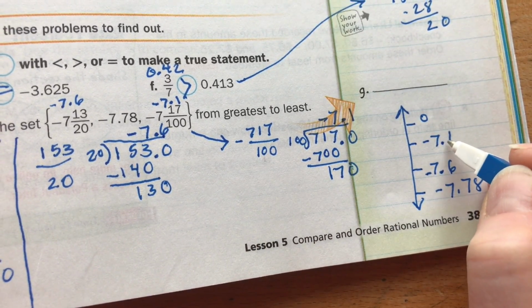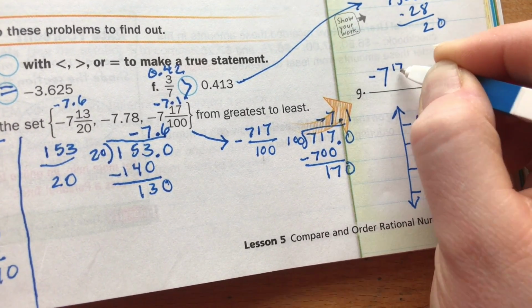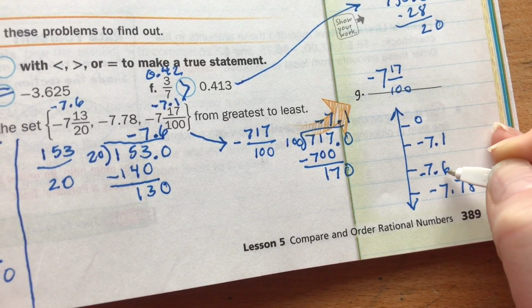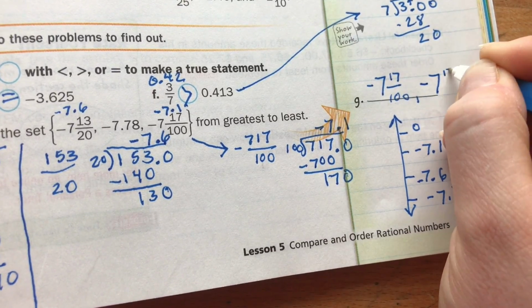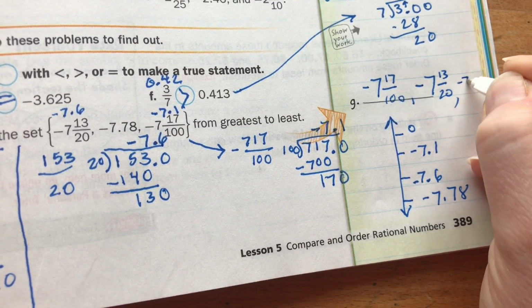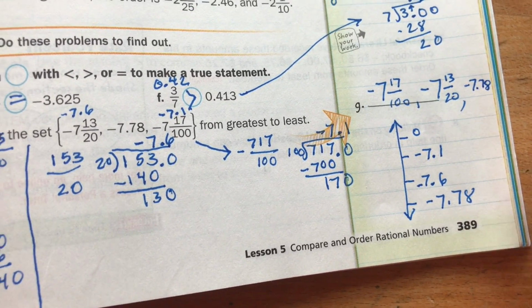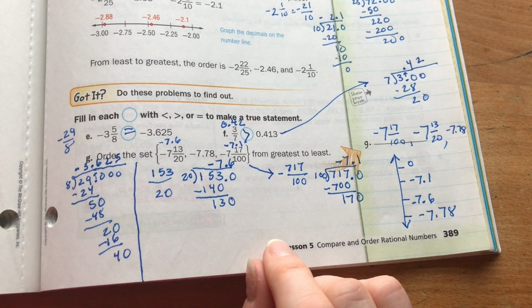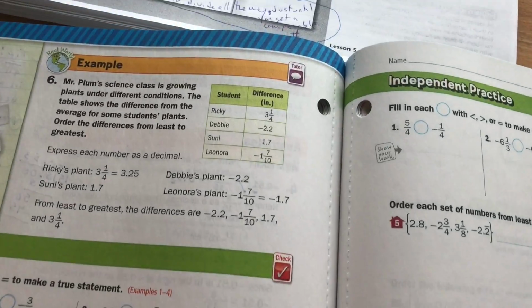So it would be the -7.1, which was -7 17 hundredths. That's greatest. Then -7.6, which was -7 13/20. Then the -7.78. Wow. But when you're done, you know it's right. You feel good. So, flip to the next page.